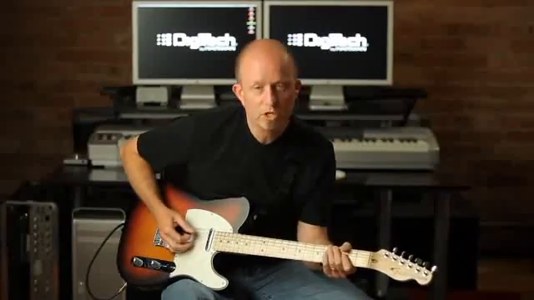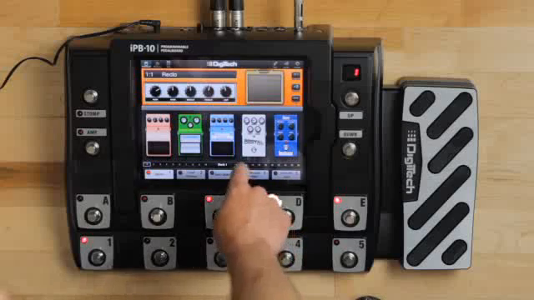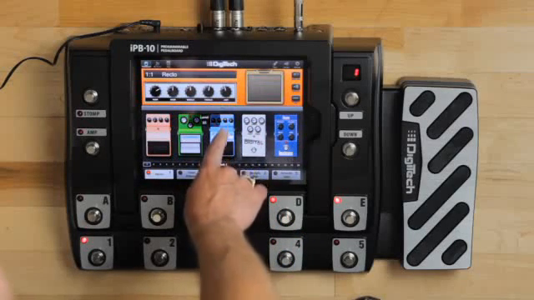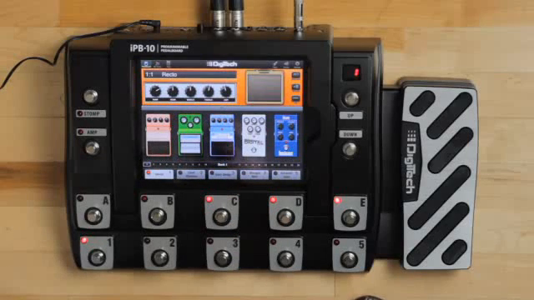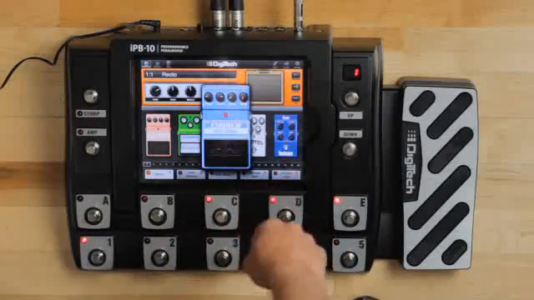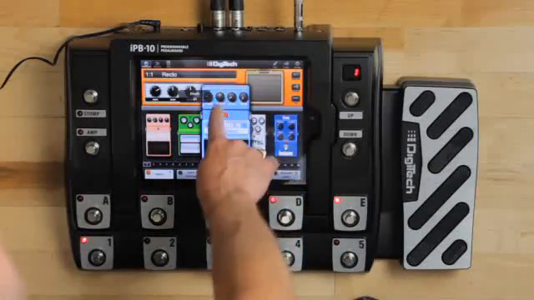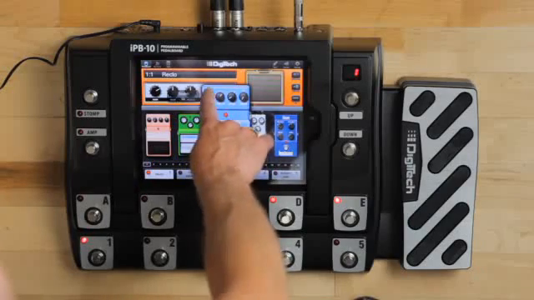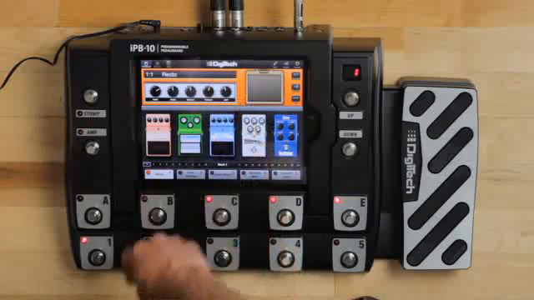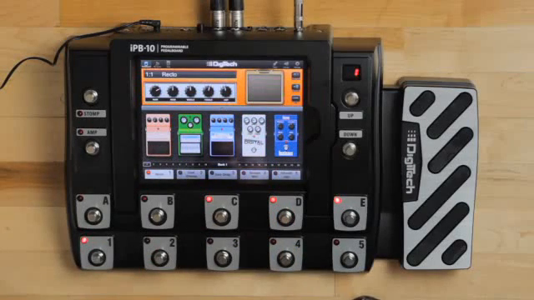Now I can go in and modify the controls just by tapping on each of the knobs and moving them. So let's say I want a little less chorus. Just bring that level down a little bit. If you find the image is too small, you can simply double tap on the image and it zooms in, allowing you to more easily control the different knobs. And then I just tap it once and it'll go back to its normal size.